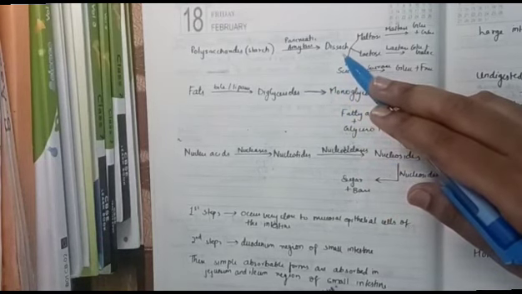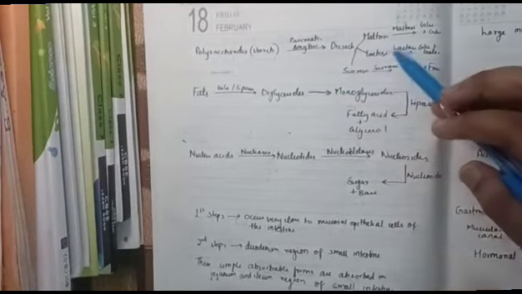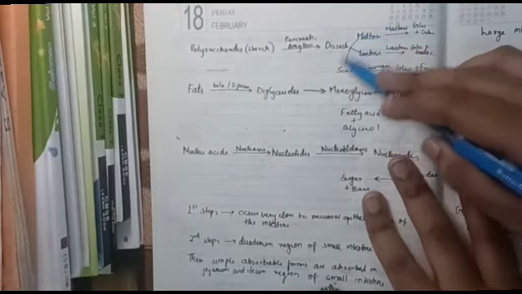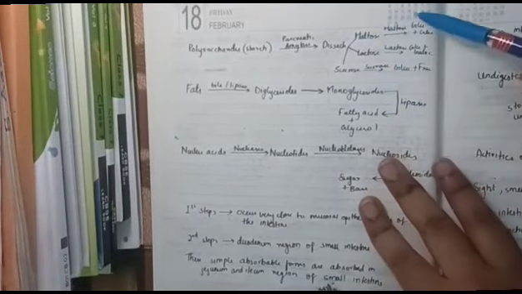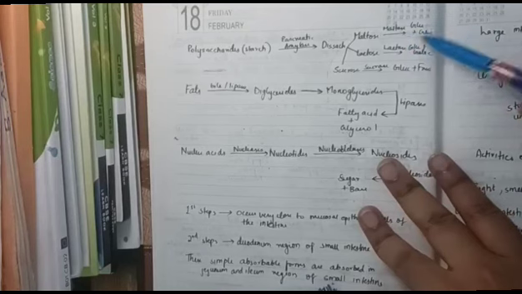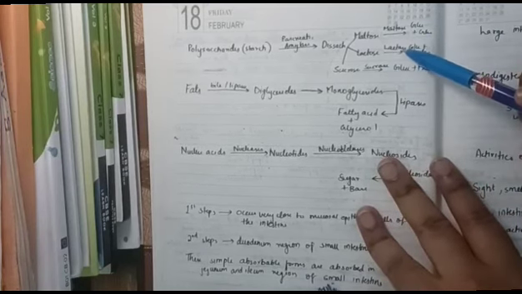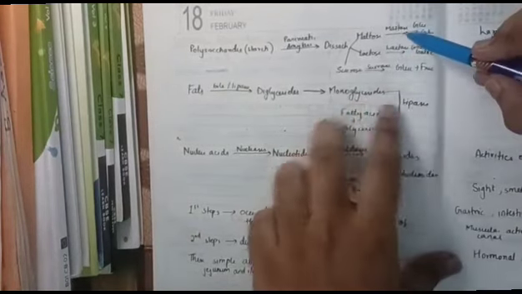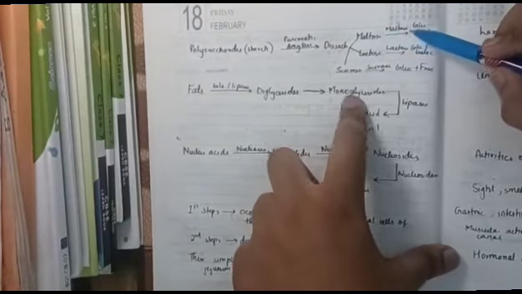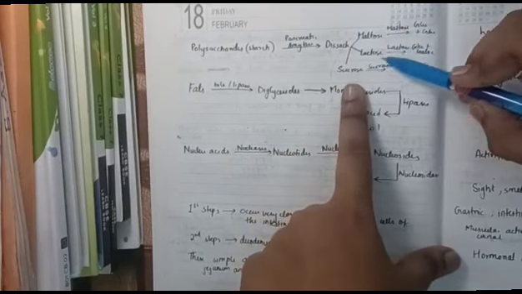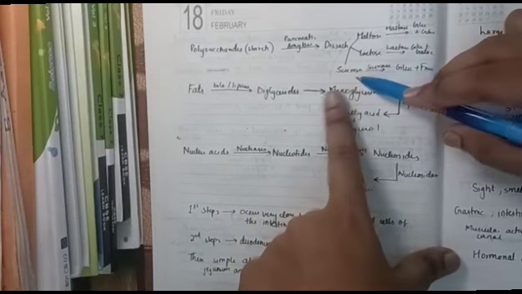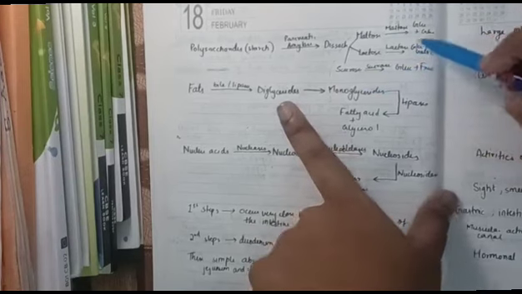They have given examples in the textbook: maltose, lactose, sucrose. All these are disaccharides. Now these become monosaccharides with the help of these enzymes: maltose by maltase, lactose by lactase, and sucrose by sucrase.